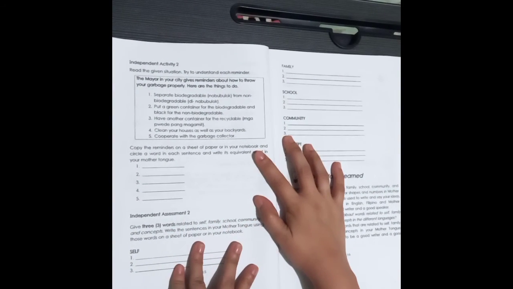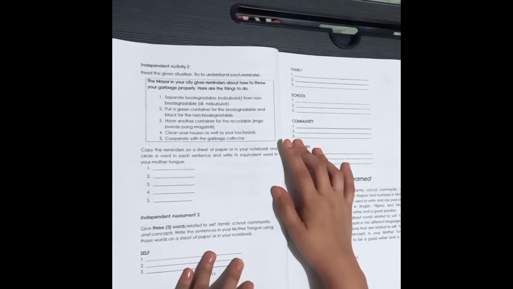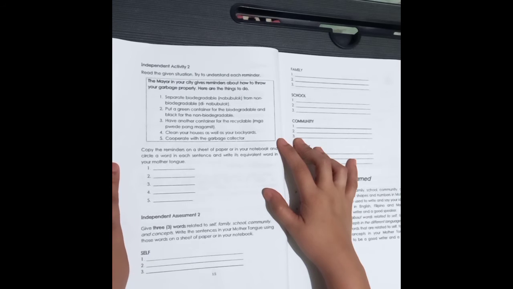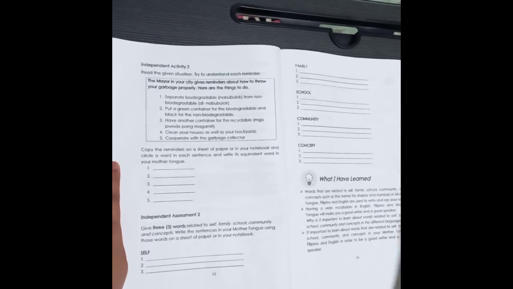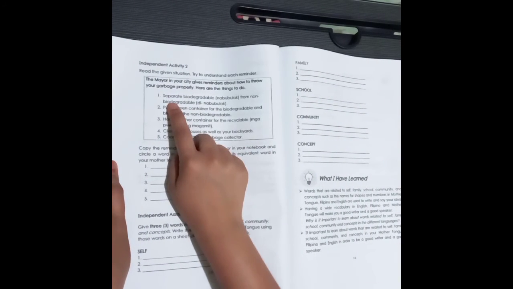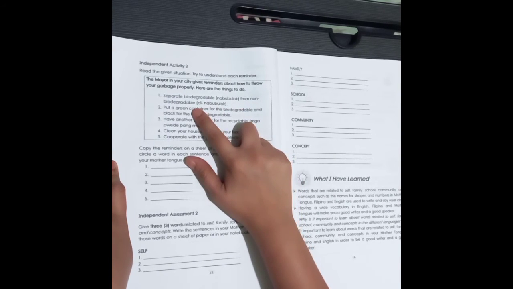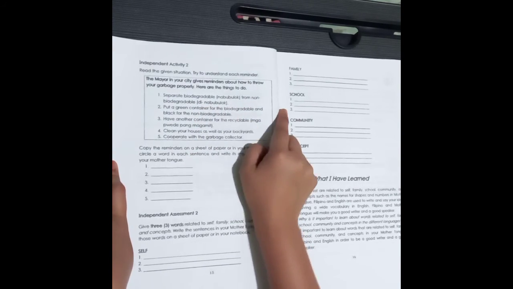Independent activity 2. Read the given situation. Try to understand each reminder. Okay? The mayor in your city gives reminders about how to throw your garbage properly. Here are the things to do. Number 1, separate biodegradable or nabubulok from non-biodegradable or di nabubulok.